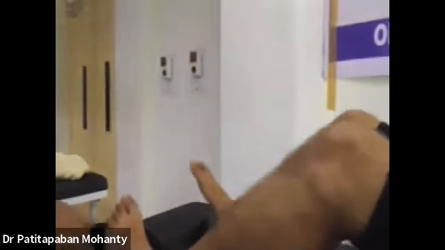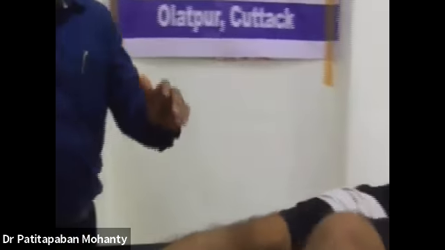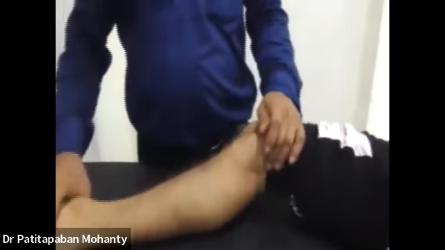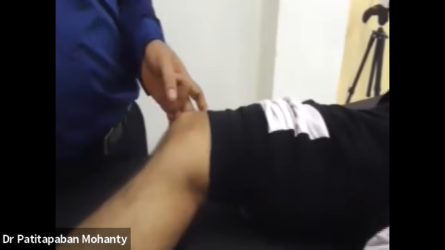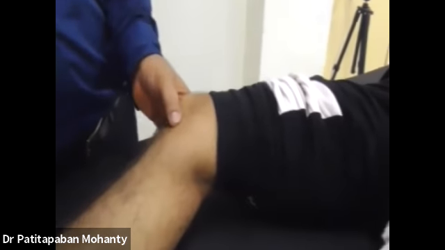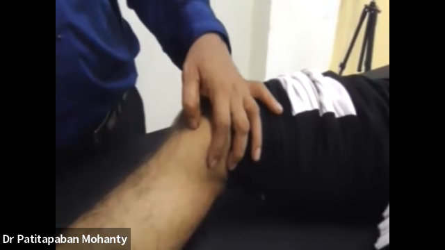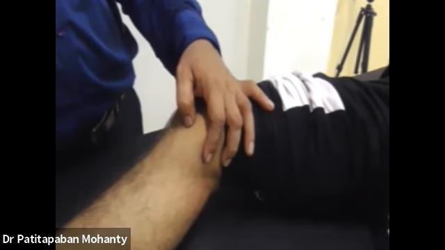Sometimes patients complain of pain on the medial aspect of the joint, on the medial joint line. There is a localized point they show. And on examination, you'll find that this point coincides with the medial collateral ligament.